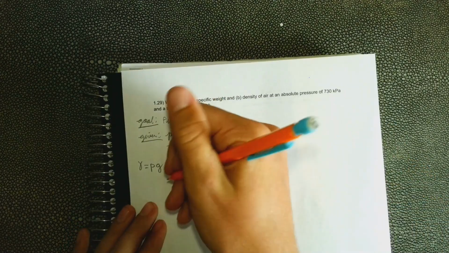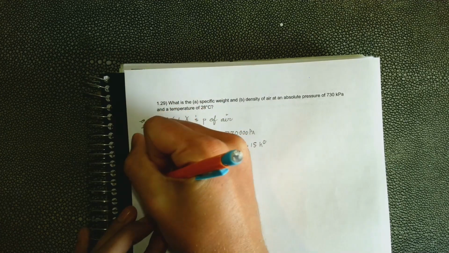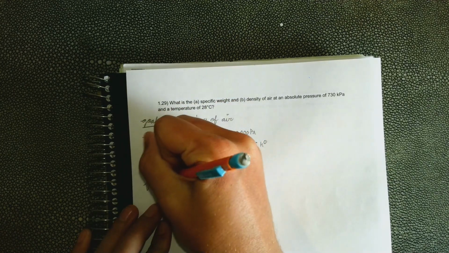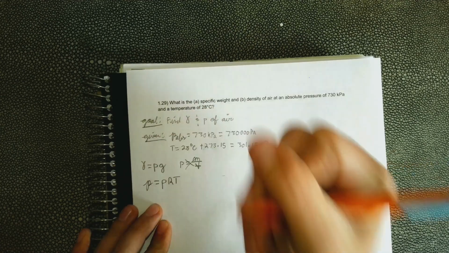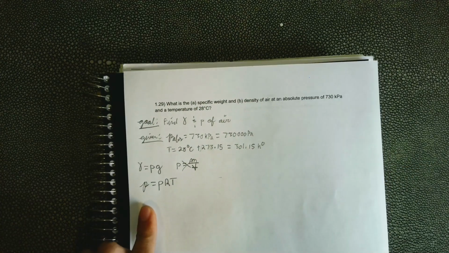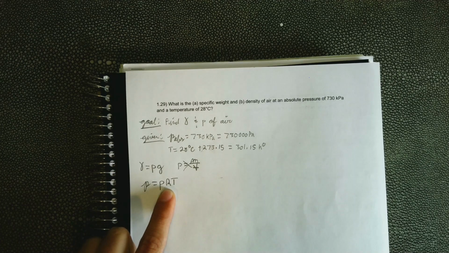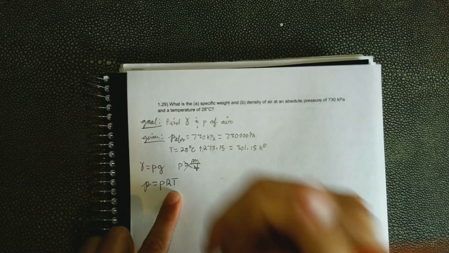So we're going to have to use the ideal gas law. There are different versions; we're going to use this one. This one's better because we have pressure. We don't have density, that's what we're going to be solving for. We can get R from the textbook, and we have temperature.